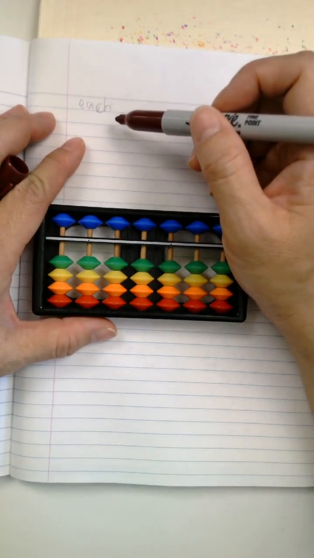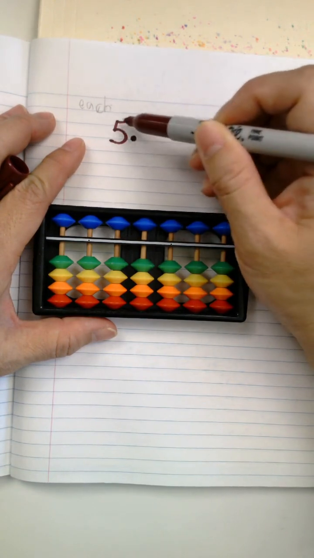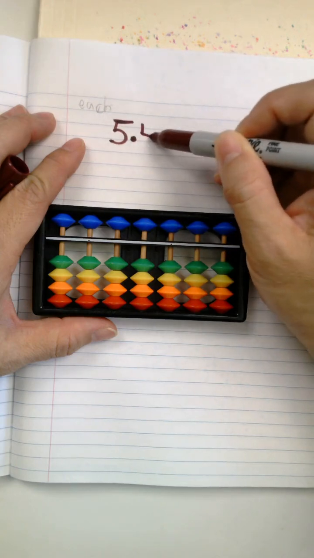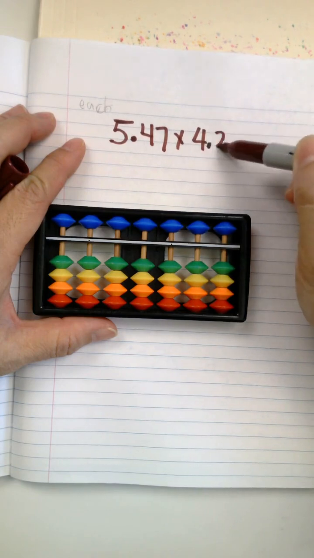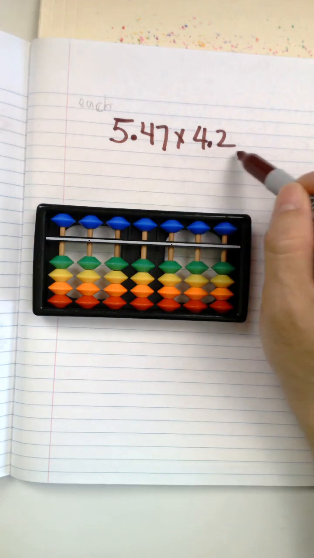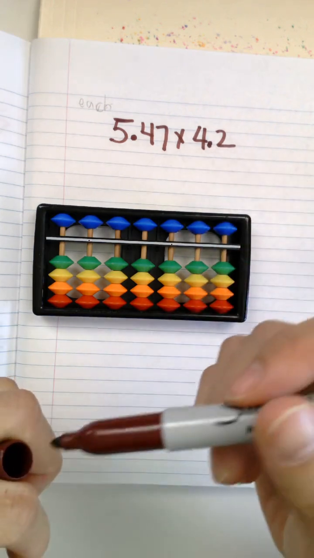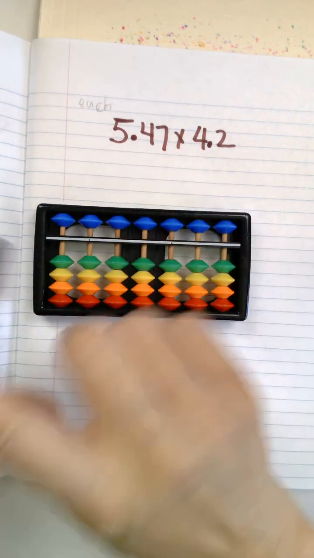So here is my multiplication question: 5.47 times 44.2. It's the same thing. We actually don't need to worry about the decimals when we start counting our numbers. We just worry about our whole numbers.